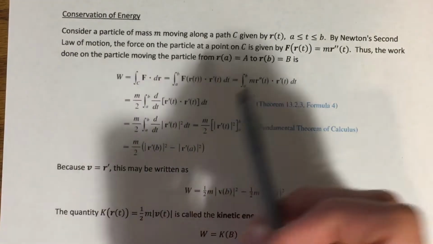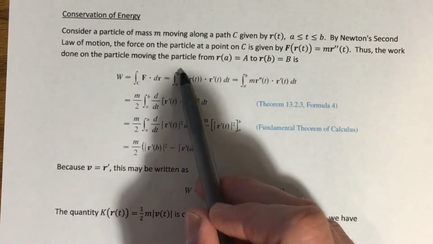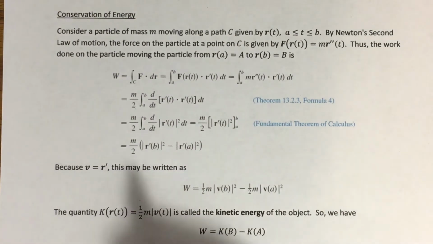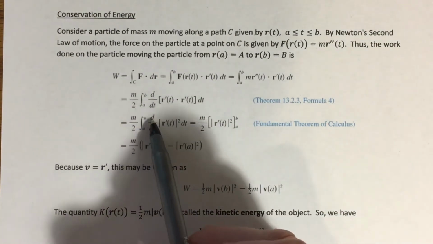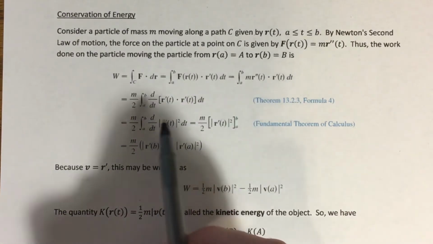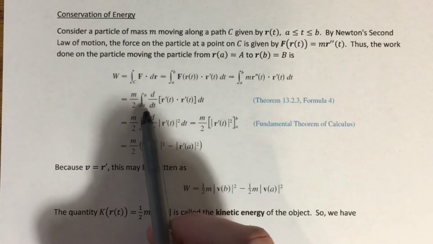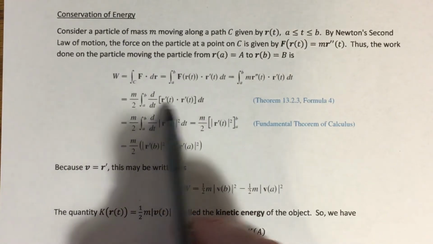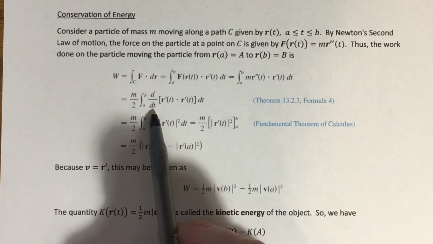Also, again, notice that my definite integral has limits of integration a to b, just using the standard way that we evaluate these line integrals. Okay, now the point of changing this into this form is I'm taking a definite integral of the derivative of a function. And notice this is a single variable function. The only variable is t.